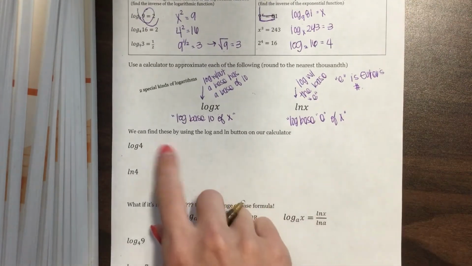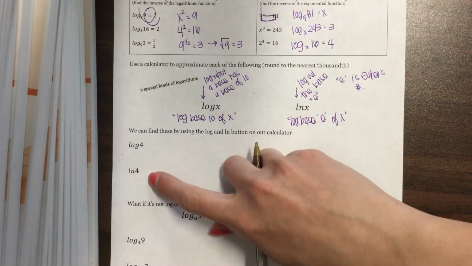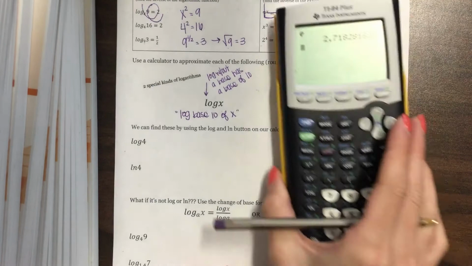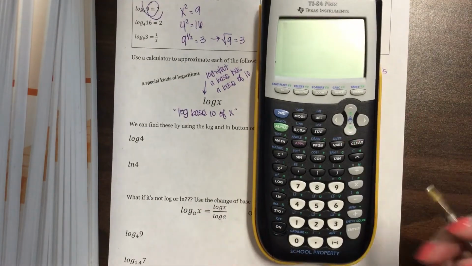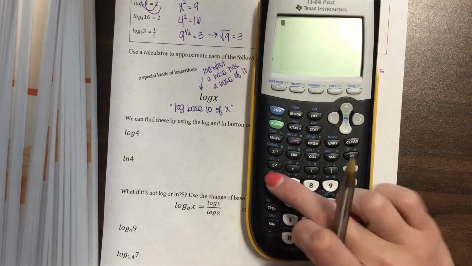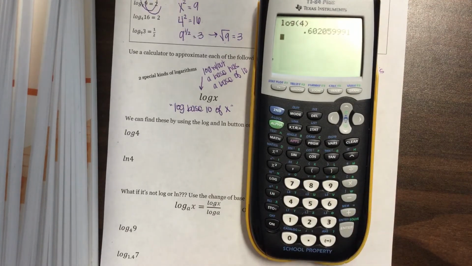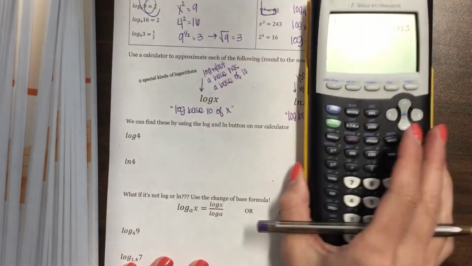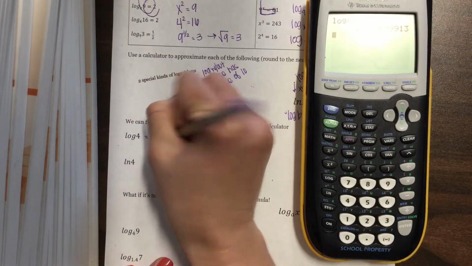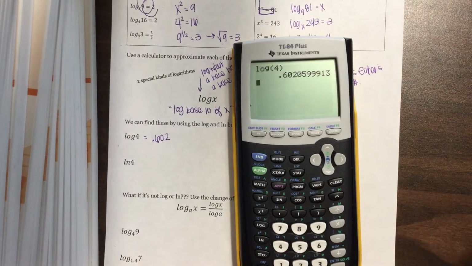Okay, so we can find these two, so log of 4 and ln of 4, just using our calculators, because we have a log button, we have an ln button. So see how there's a log button right here next to the 7? I can literally just put log of 4, and it will give me that answer. So that's 0.602, log of 4.